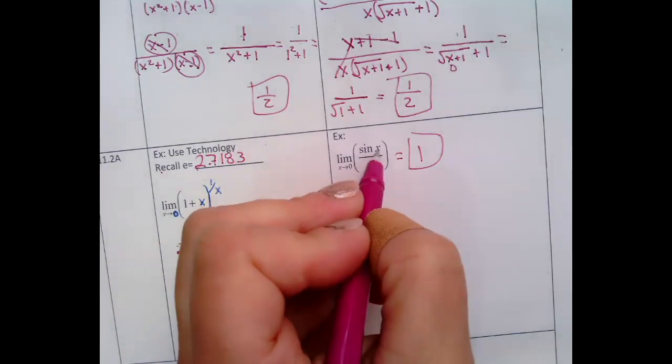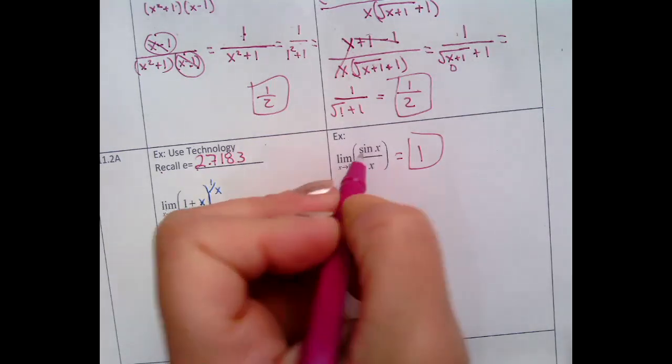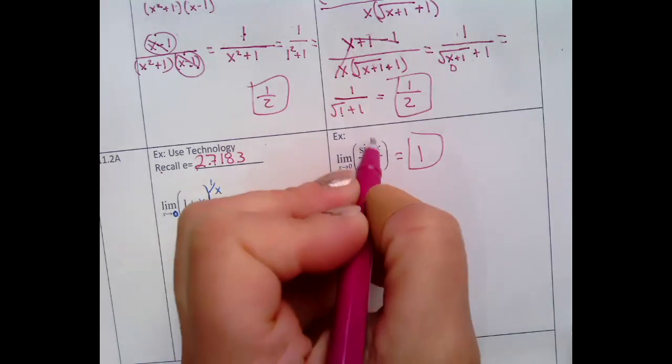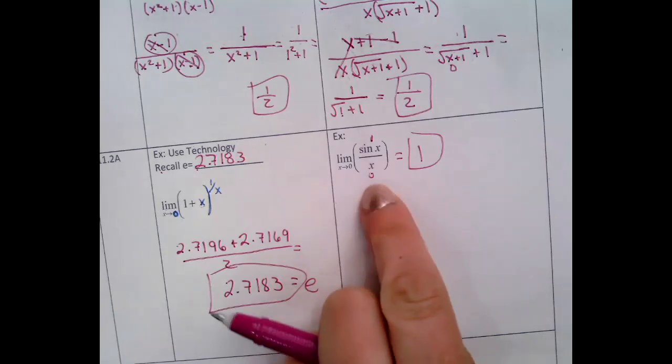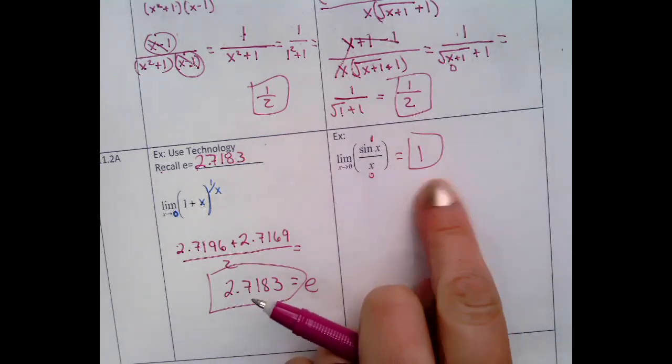And really, if you had plugged this in directly, it wouldn't work out, because sine of 0 is 0, but then your x here would be 0, and that would give you that 0 in the denominator. So that's why you want to make sure that you graph this one to see what it turns out to be.